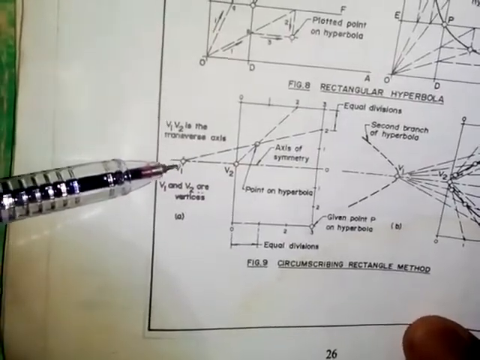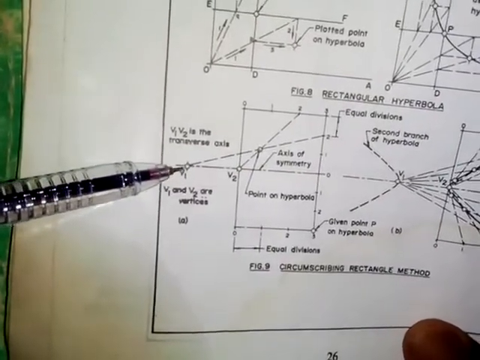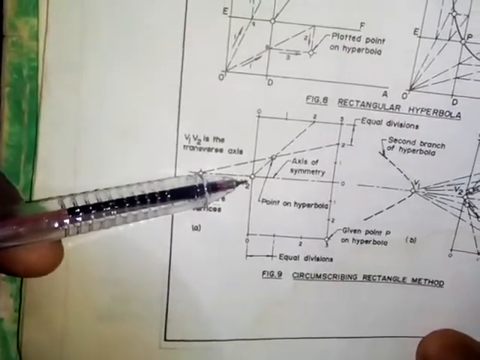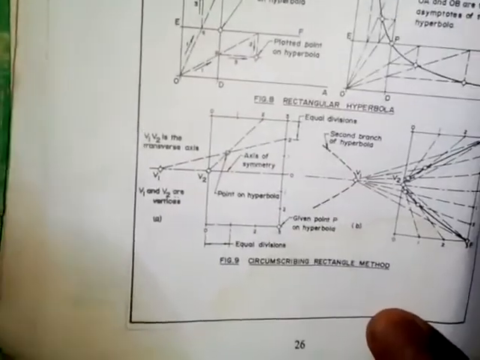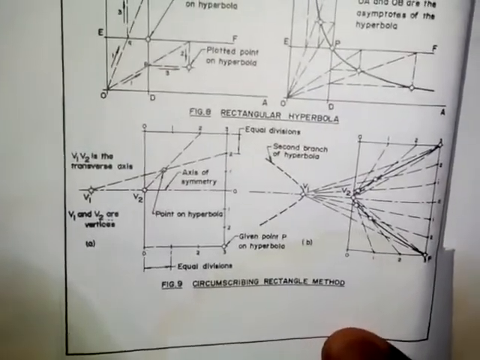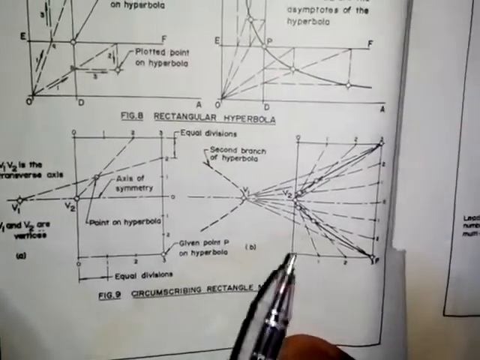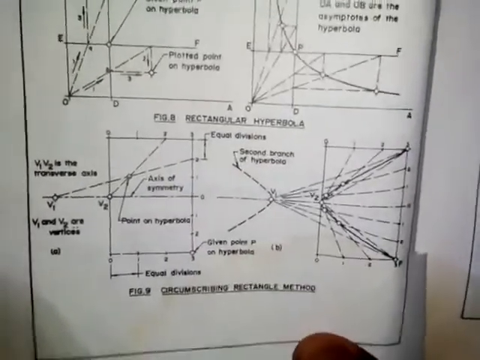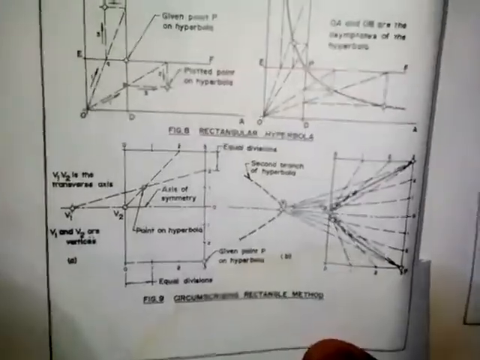So the transverse axis they are referring to is the distance V1, V2. The distance from V1 to V2 here is the transverse axis they are talking about. Now, we are told that we have to draw two branches of this particular hyperbola. On this diagram, this is the first branch and this is the second branch. So we want to produce the two branches. I'm going to show you how to do that right now.